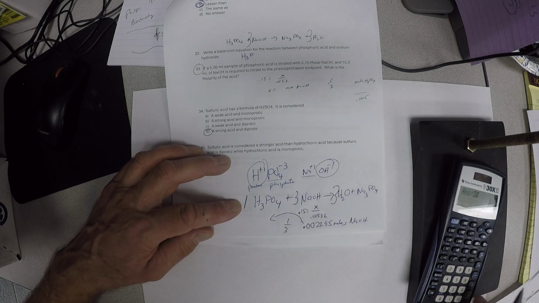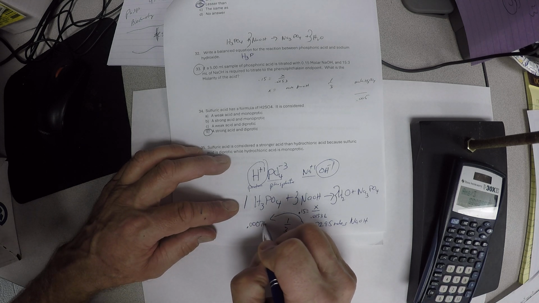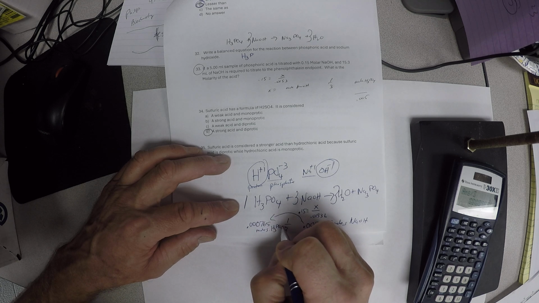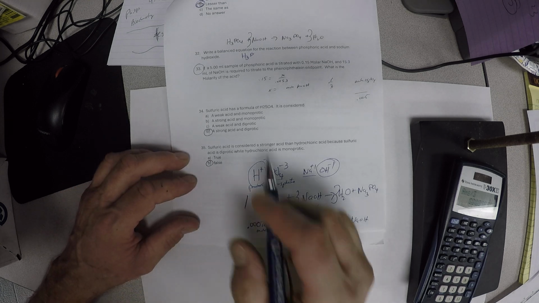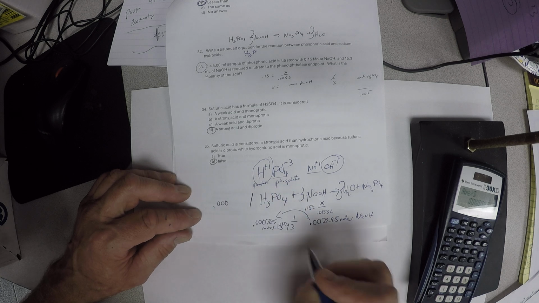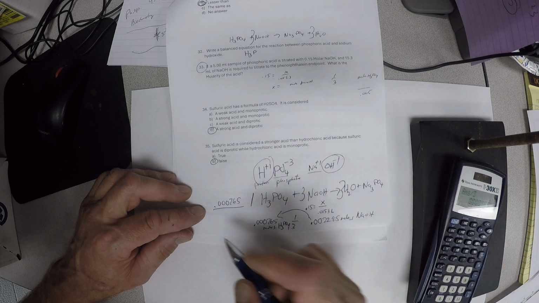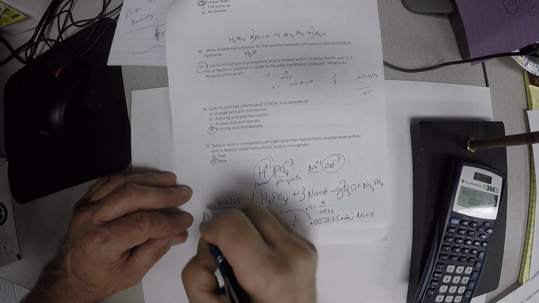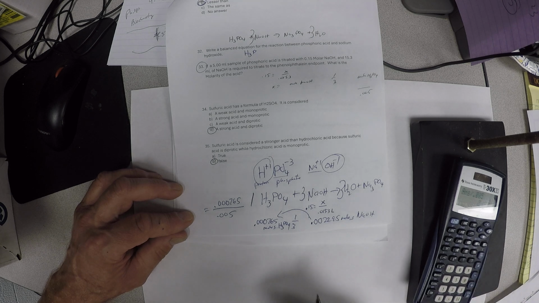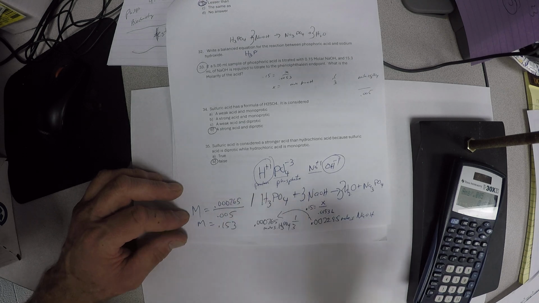Getting over to what we're interested in, the phosphoric acid, it's a 1 to 3 ratio. So we can divide by 3, and we're now at 0.000765, and that's the moles of phosphoric acid. And for the molarity of phosphoric acid, we just take those moles and divide by the liters of the sample. 5 milliliters is 0.005 liters, and we end up with a molarity of 0.153.